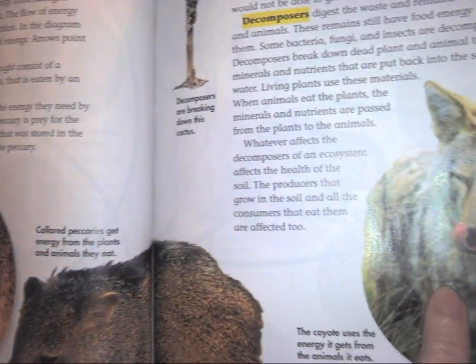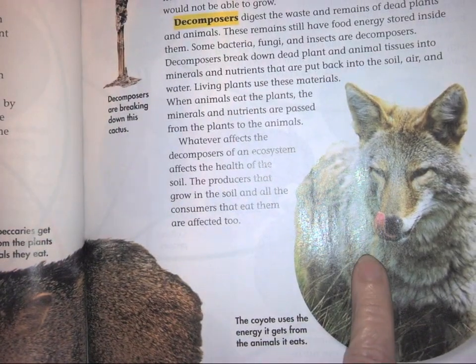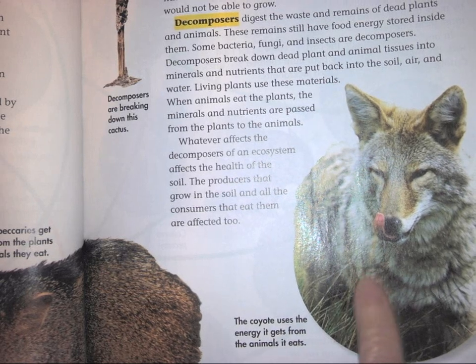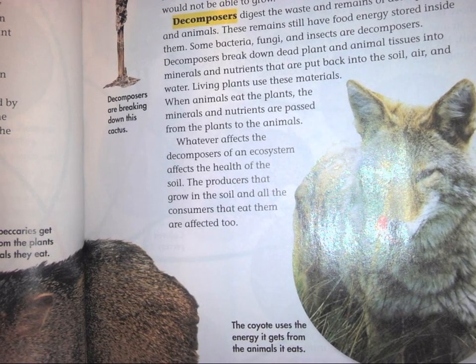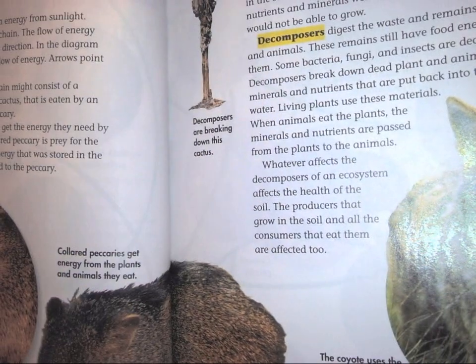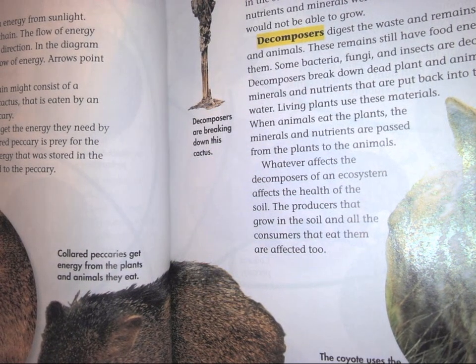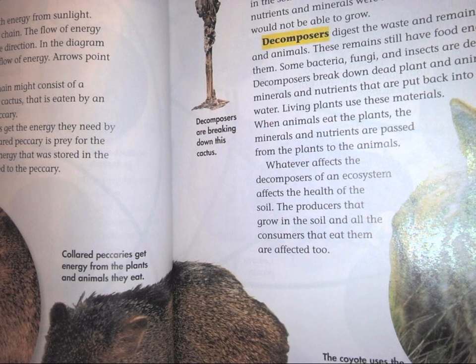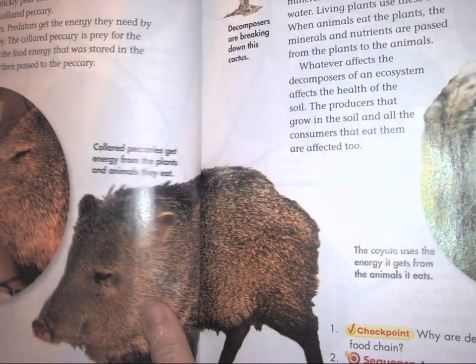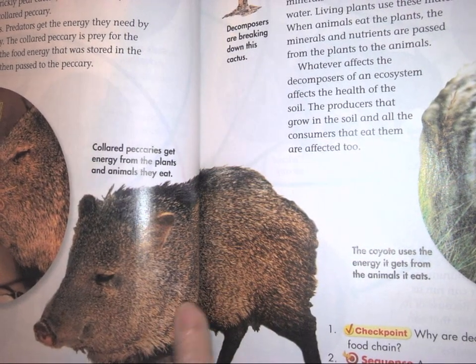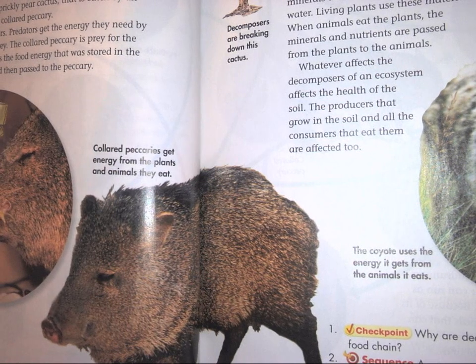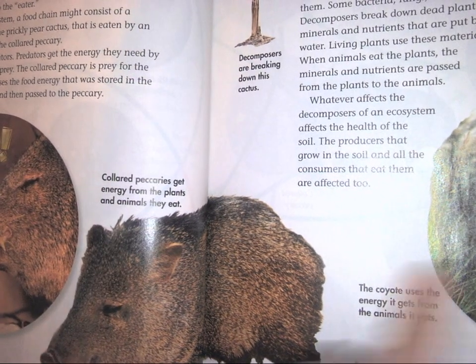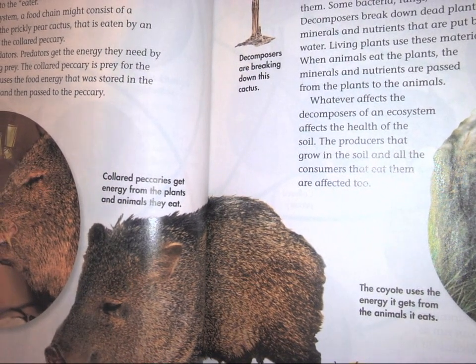So he eats the plant and gets energy from the plant. Coyotes are predators. We see a coyote over here. He's a predator. He's going to get his energy from eating other animals. So let's say he's going to eat this pig, then he's going to get his energy from the pig. And the pig got the energy from the plant. And that's a chain. That would be a food chain.